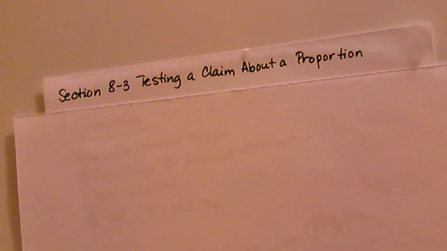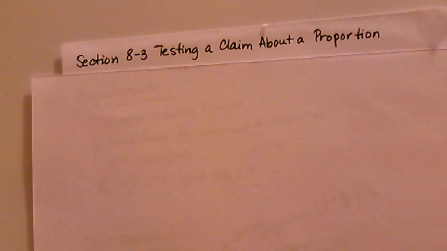Okay, in this video, we're going to be looking at how to test a claim about a proportion. Here we're going to be applying some of the things that we talked about in the last video, which has something to do with the basic concepts of hypothesis testing, to test a claim about a proportion, and then for a mean, and then for a standard deviation. But in this video, we'll just deal with the proportion.